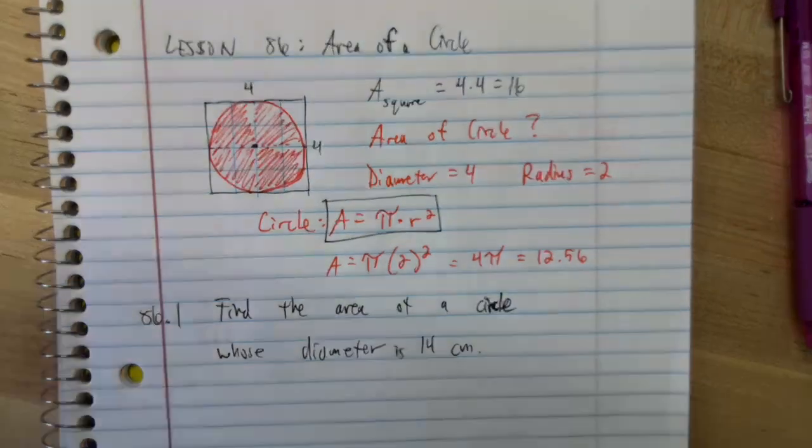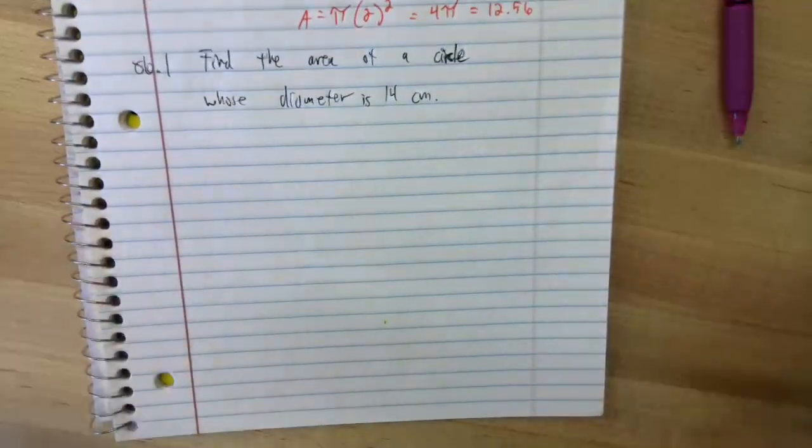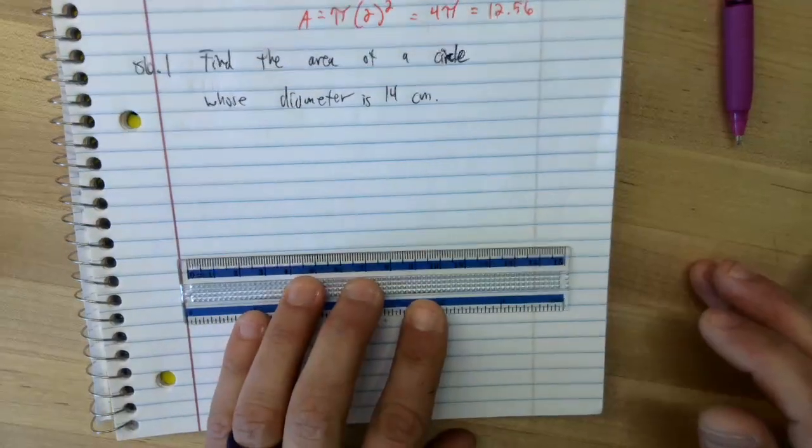You don't have to draw it, but for the sake of this problem, since it's an example, I am going to. While you're working on it, I'll just draw it. 14 centimeters. Oh, it might not fit.